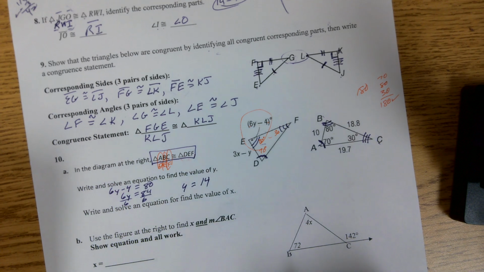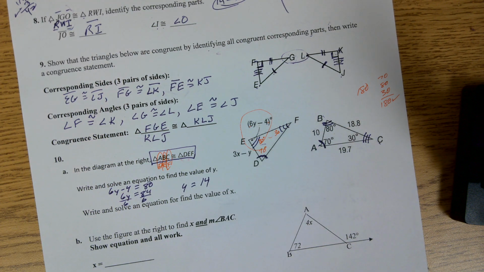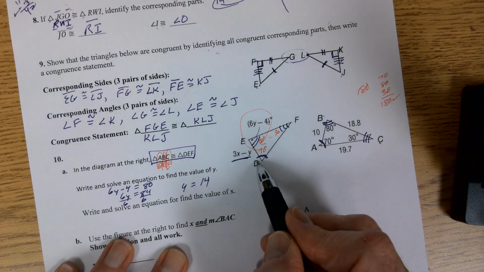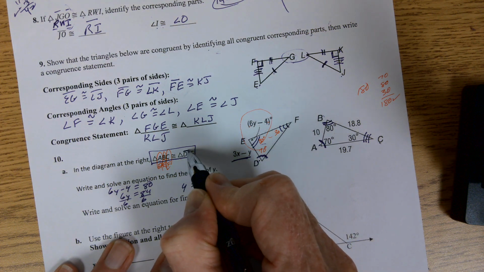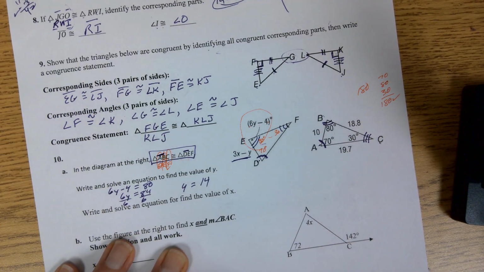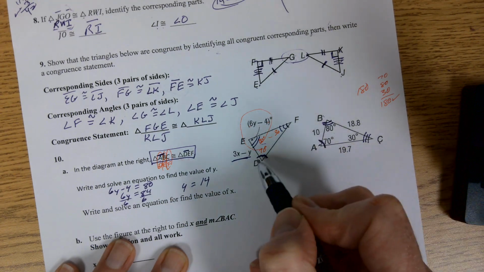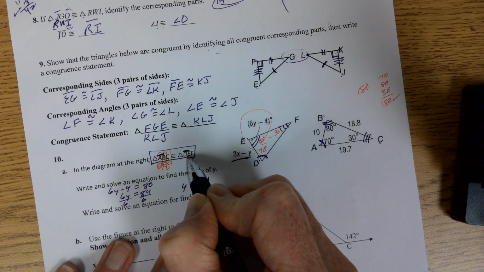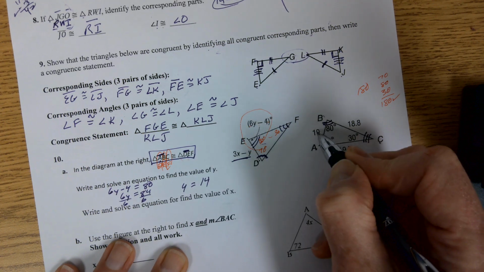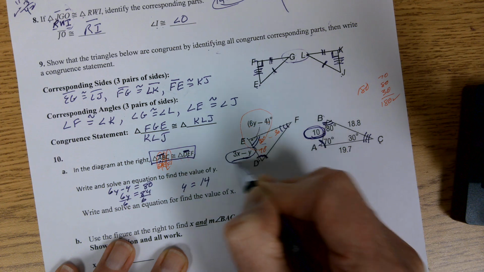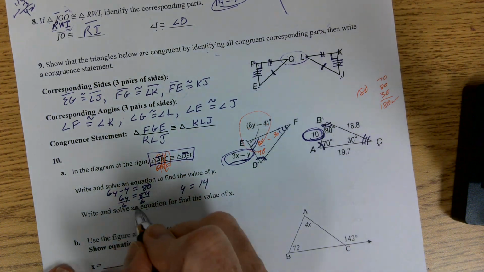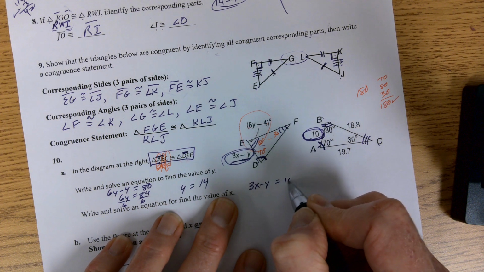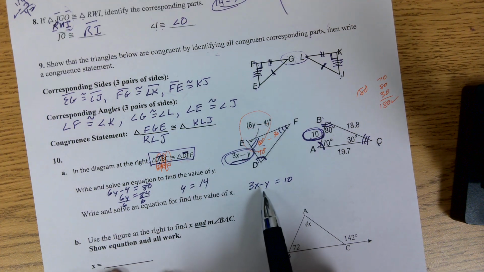Write and solve an equation for x. Where's my x at? Right here, this side. Side ED. Look at this. ED is my first two letters, so it has to match up with AB. That's a big deal that you guys see that. From E to D, first two letters, has to match up with the first two letters, A to B. So I'm using this and this. So I'm going 3x, I'm going to put this over here, I need a little more room, minus y equals 10.